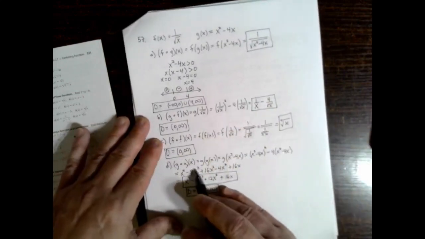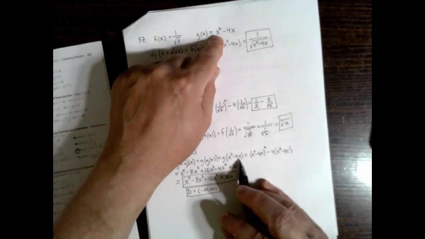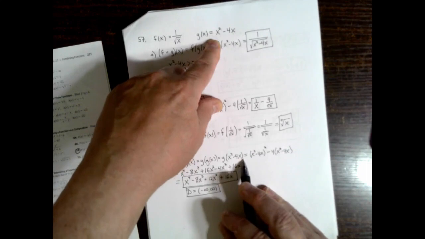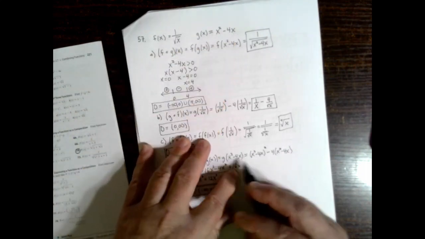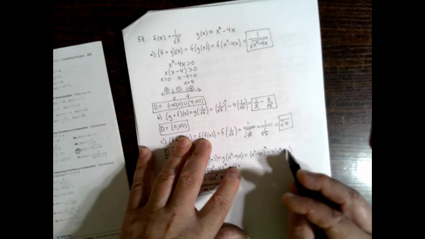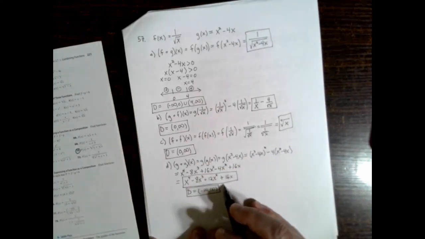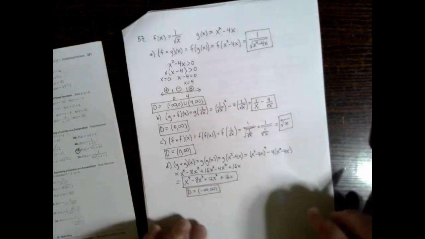g circle g is g of g, and we know g is x squared minus 4x. Now what does g say? g says whatever you got, you square it and subtract 4 times it. Here's your it. You square it and subtract 4 times it. You multiply all that out and combine like terms and you get this guy. Now what's your domain? It's everything. There are no restrictions on your domain there.